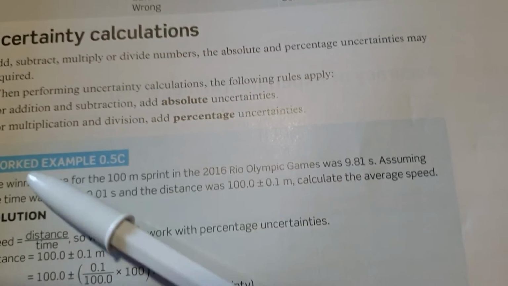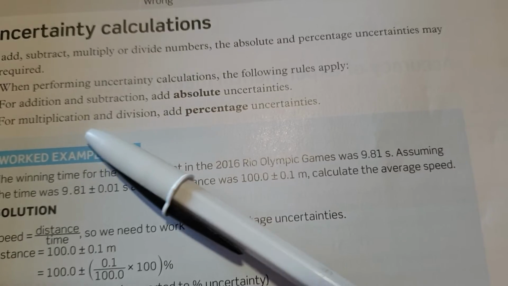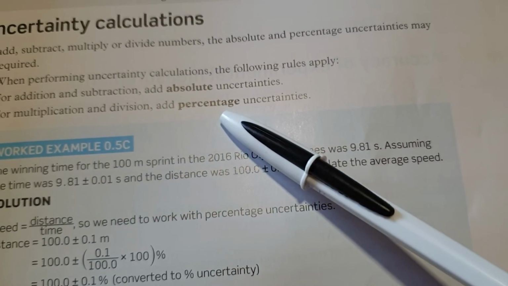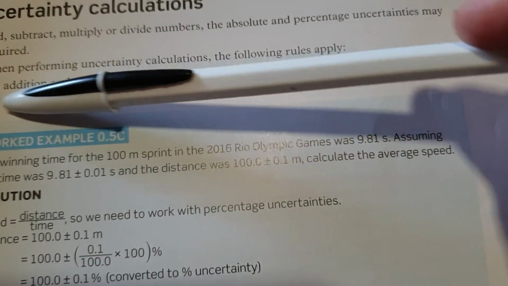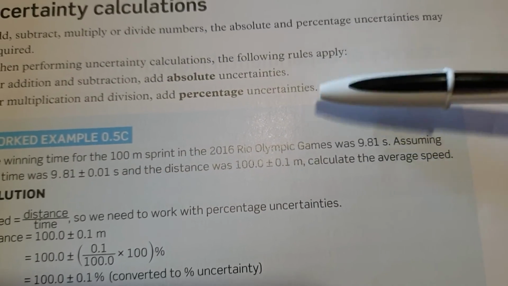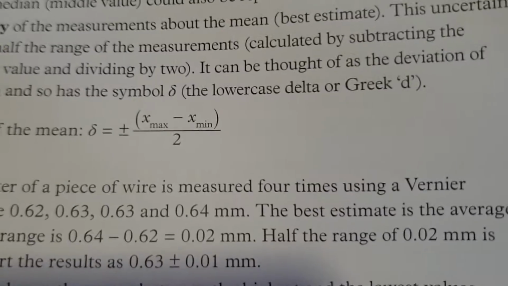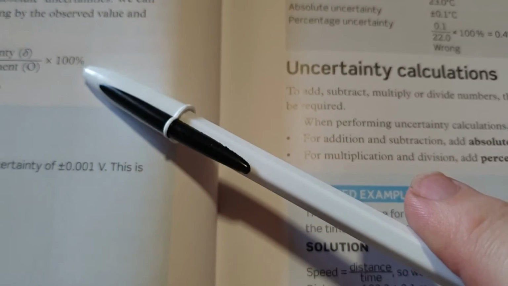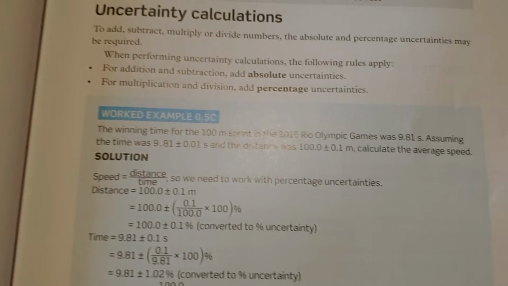This little bit here is going to be important for your student experiment. So if you're just adding and subtracting, you use the absolute uncertainties. As soon as you start multiplying and dividing, you need percentage uncertainties. The bulk of your calculations will involve multiplication and division, so you would have to be using percentage uncertainty. So that just means that you get the uncertainty, put it over the mean, and multiply by 100% to get the percentage uncertainty.